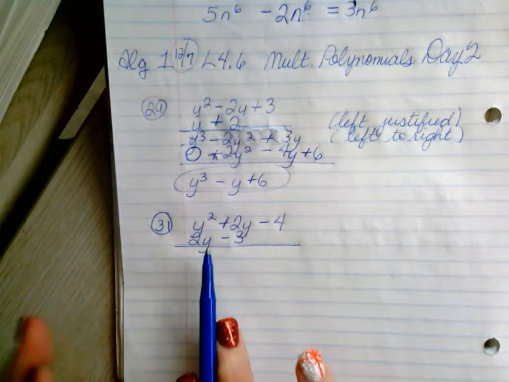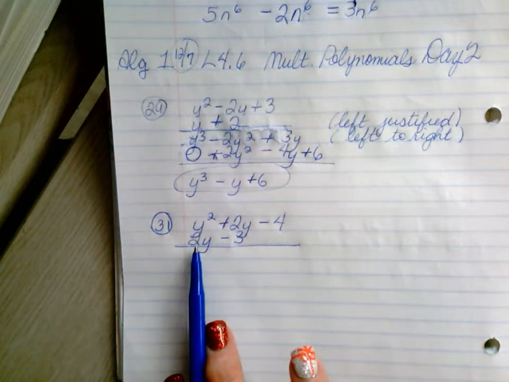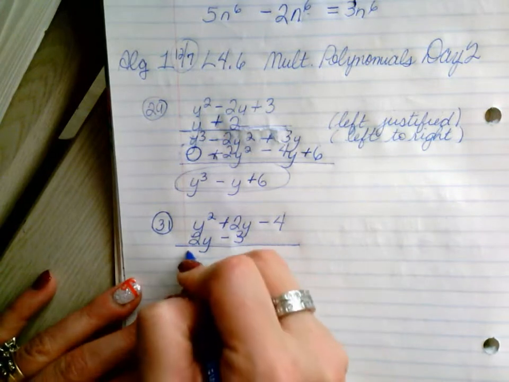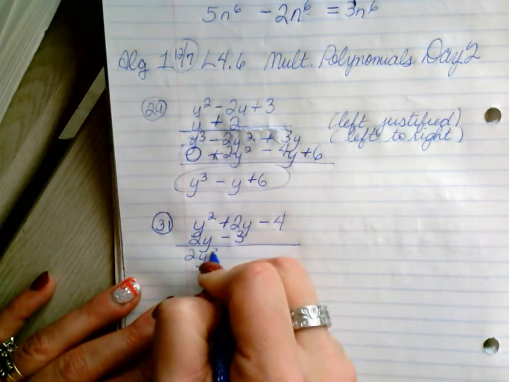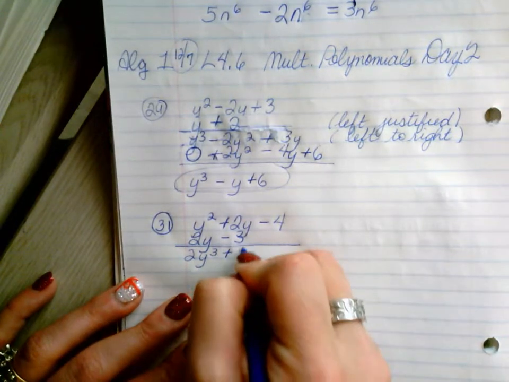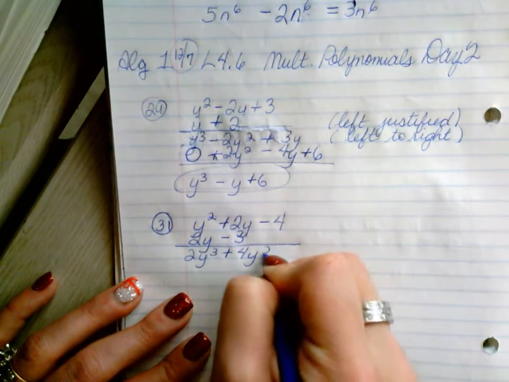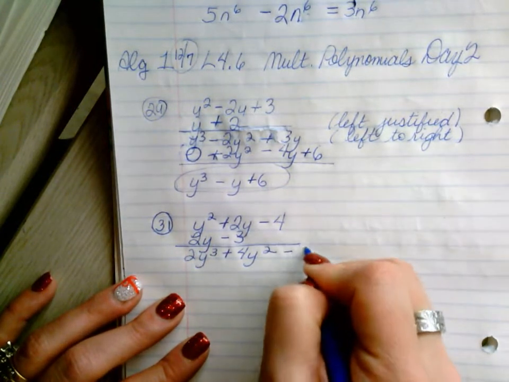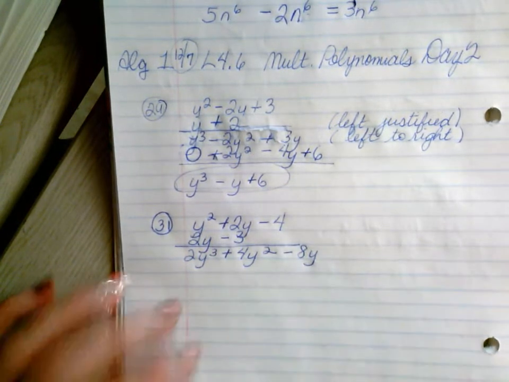Okay, it's left justified, and we're going to start on our left. We're going to start right here, and we'll get a 2y cubed, 2y by 2y, 4y squared, 2y by negative 4, negative 8y.